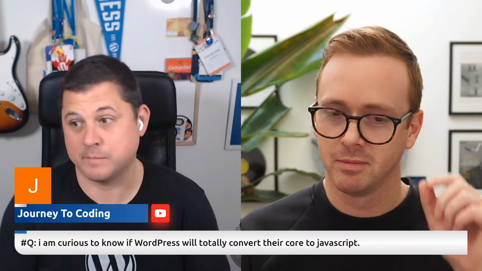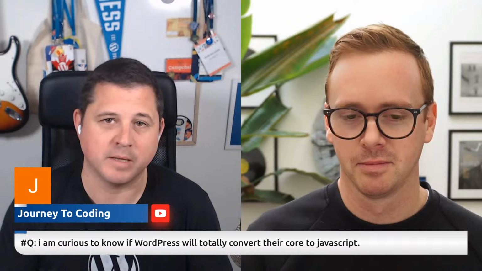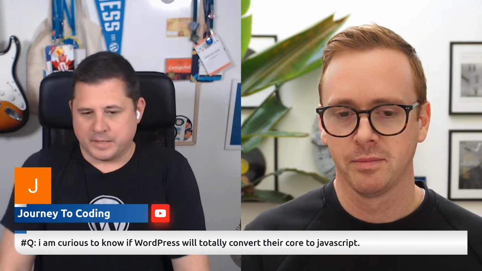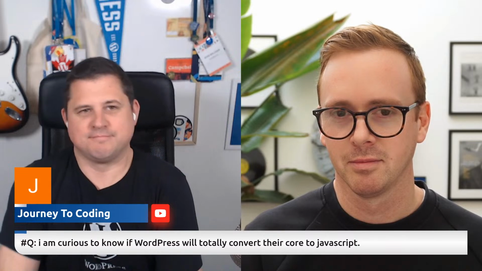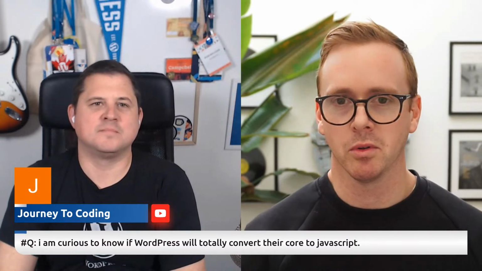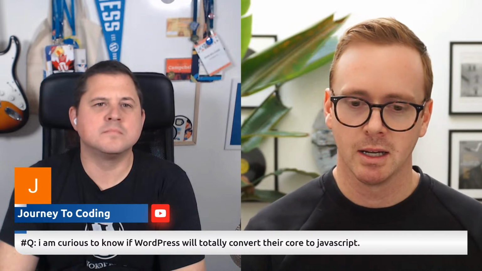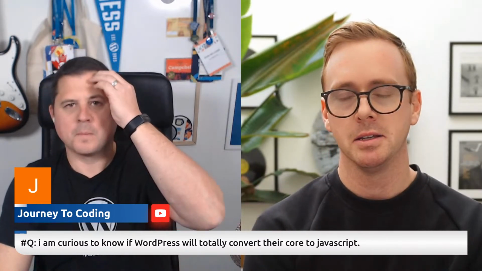So there's going to be a lot more JavaScript coming down the road, though, especially in the admin. But it's still going to be, I think, built in PHP for the foreseeable future. But getting comfortable with JavaScript and React and stuff is an important thing, especially when you're building blocks, because it is how you interact with the editor these days.